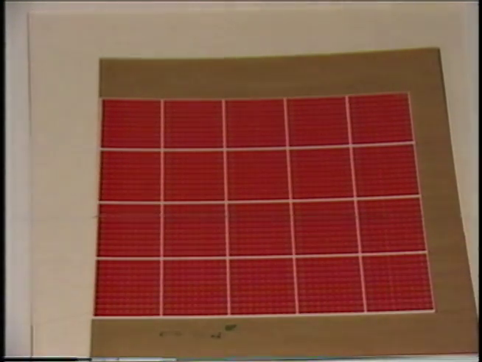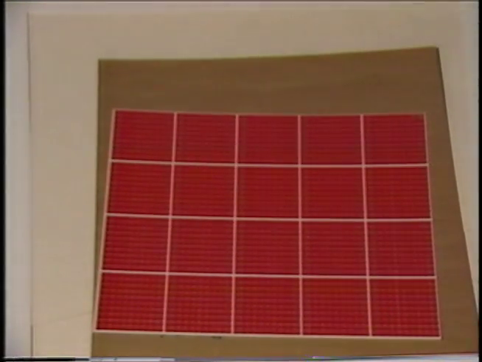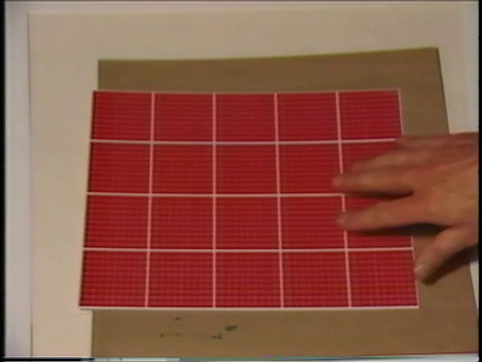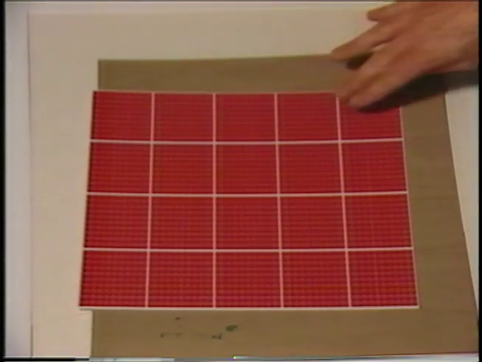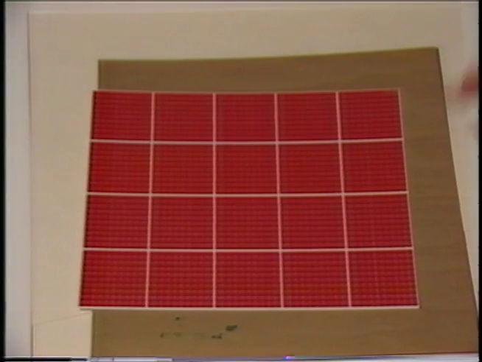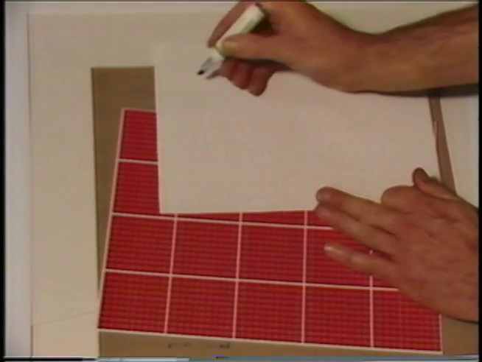One name is the amount, the other name, the dimensions. Now you should be able to look at that and tell me immediately what the amount is. The name in terms of amount is 1, 2, 3, 4, 5, 4 times 5, 20. 20 what?